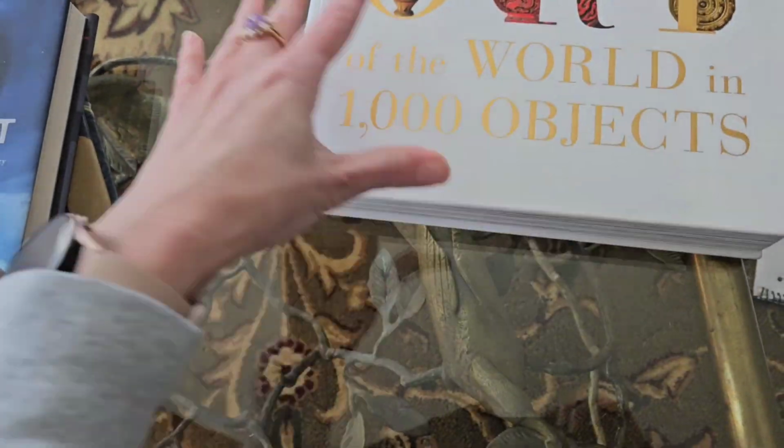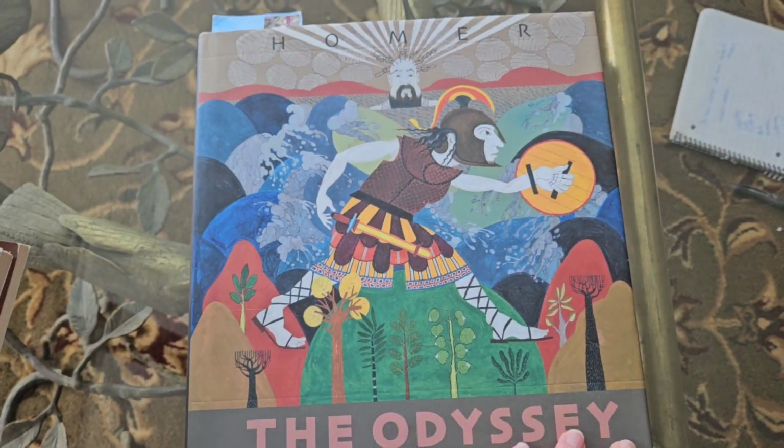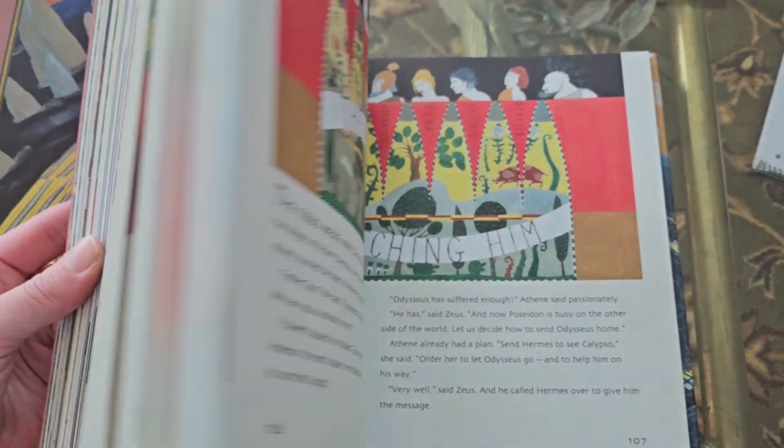And then I've added these two books. I'm not sure if the Odyssey was in the schedule or not, but I had it here, and he's reading it for language arts. So I did add in this.